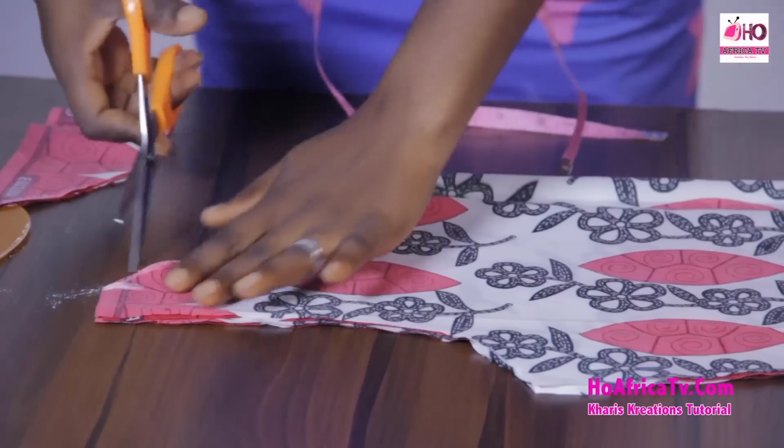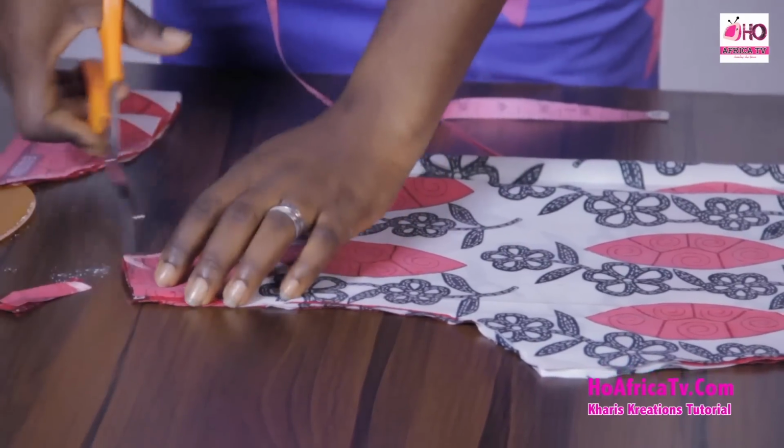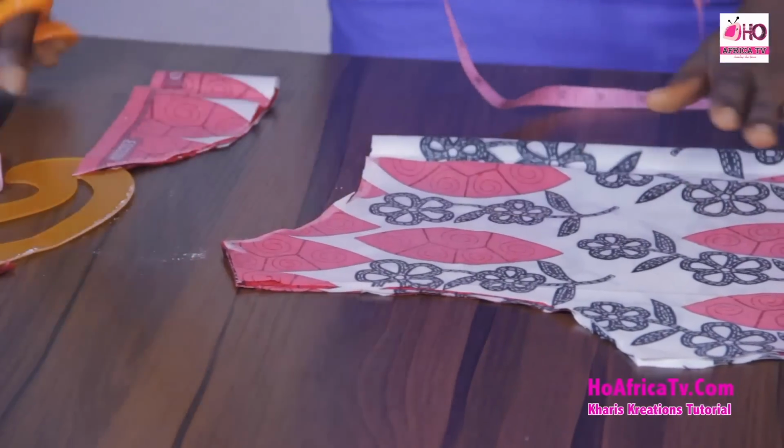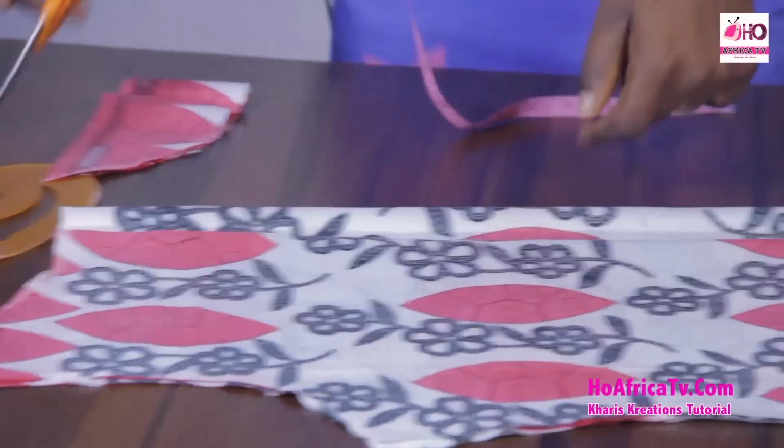And I'm going to slant the shoulder by 1 inch. I'm going to slit the back.